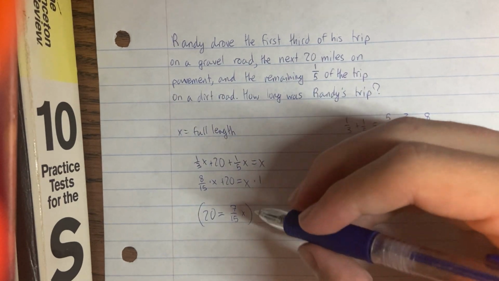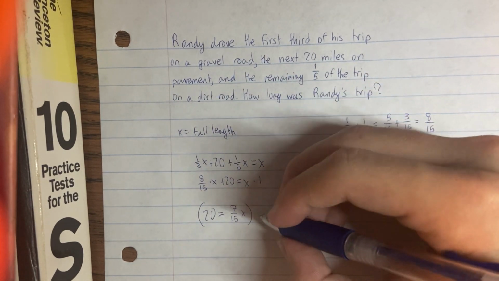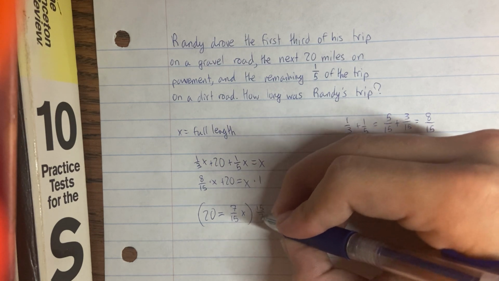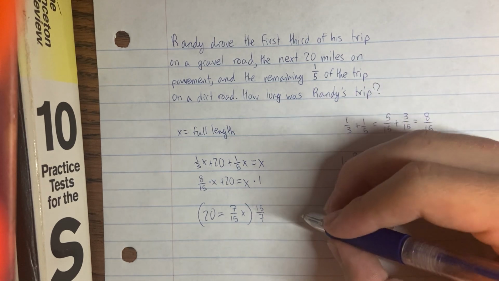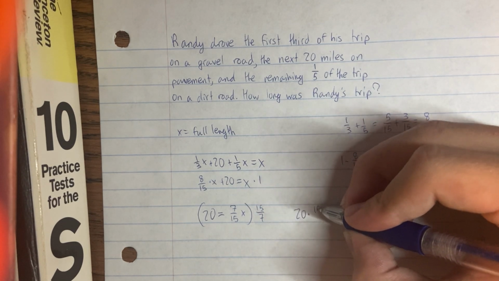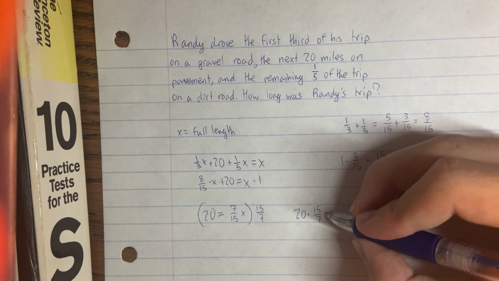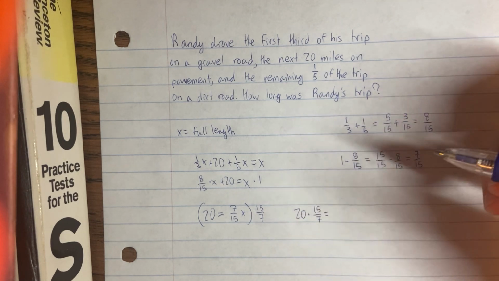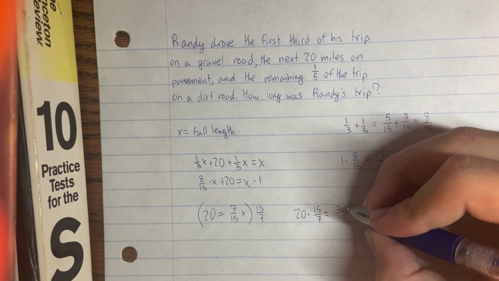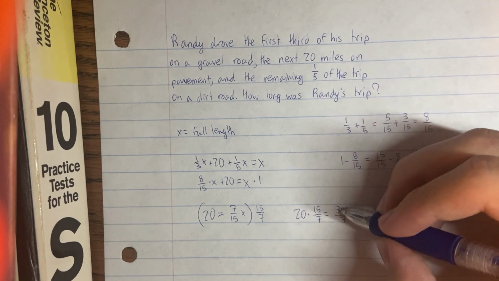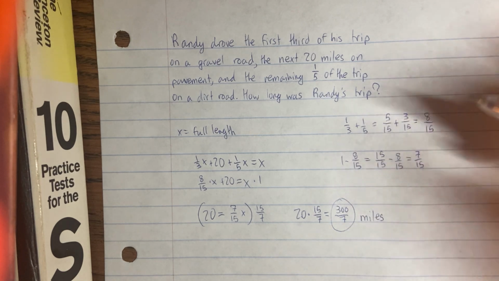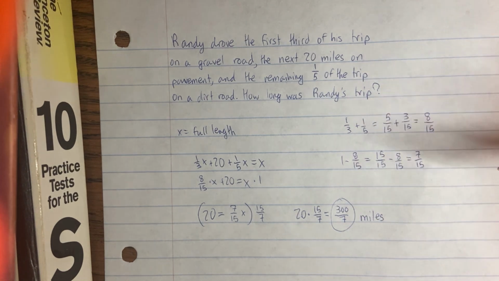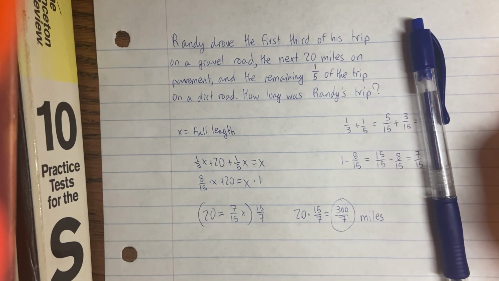All right, so now, in order to get x alone, we multiply both sides by the reciprocal of the coefficient here. So the reciprocal would be 15 over 7. So our answer would be 20 times 15 over 7. We multiply this number by the numerator to get 300 over 7 as our final answer, in miles, obviously, as the full length of Randy's trip. All right, now you know how to solve these types of problems.